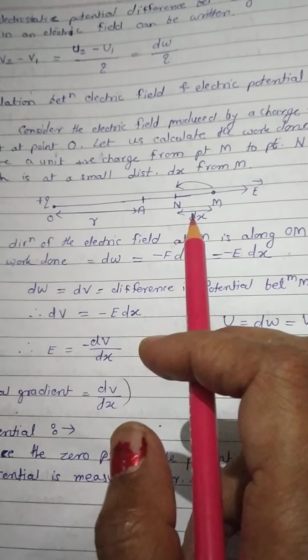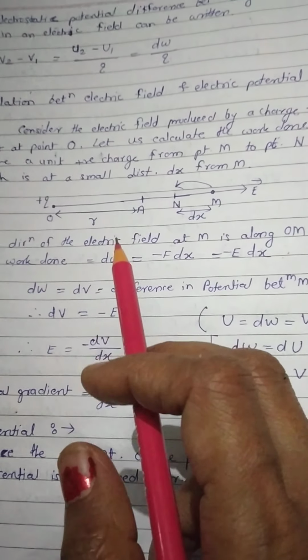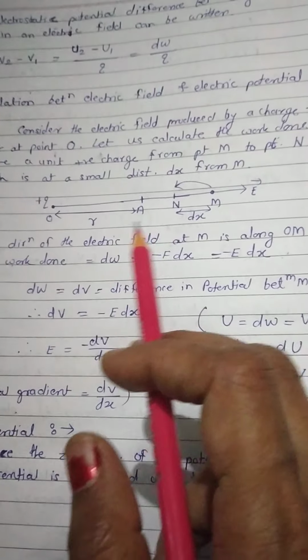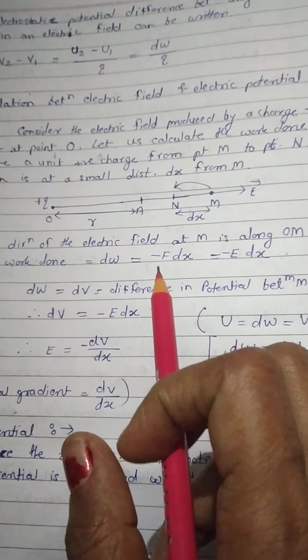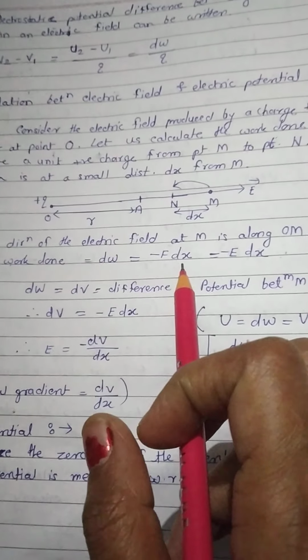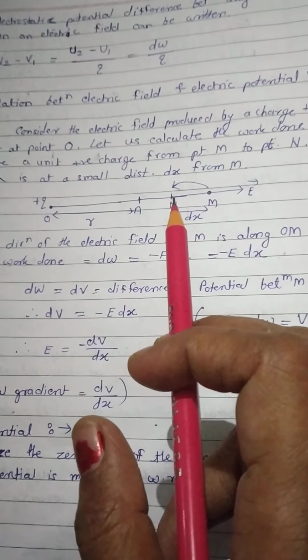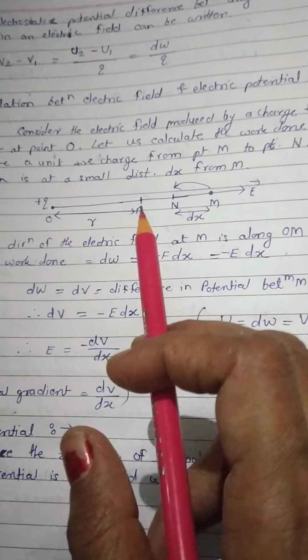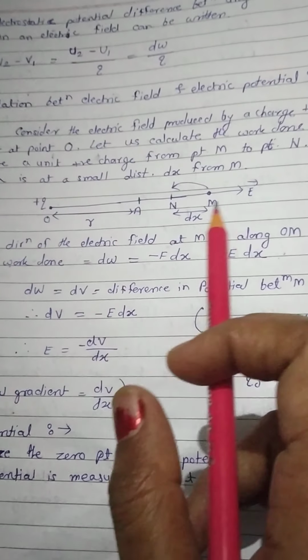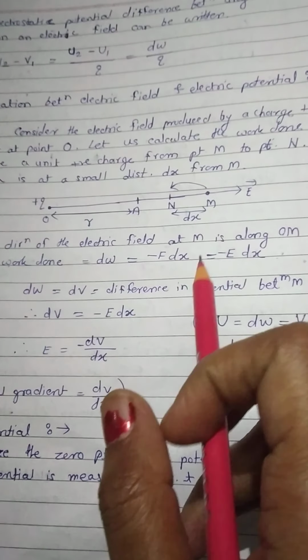We know that when work is done, force is exerted, so electric force is exerted. The minus sign indicates the force is opposite to the displacement, because E is the direction of the electric field.